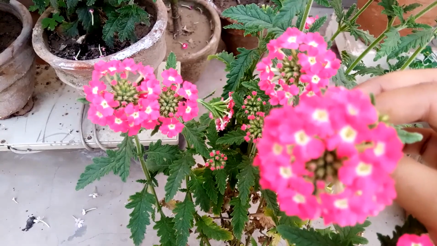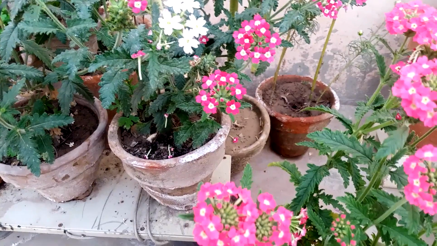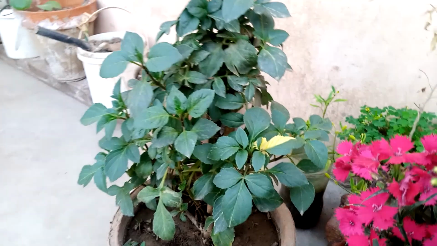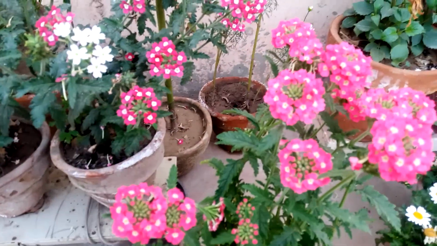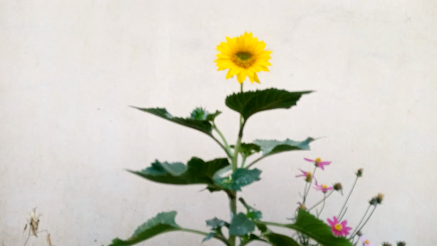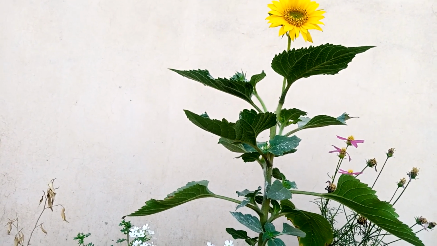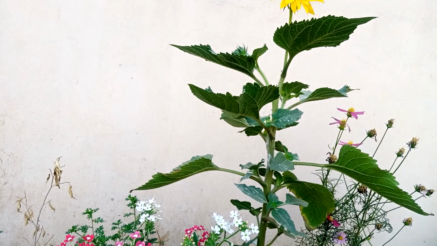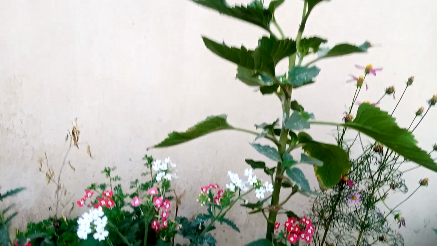You can make more plants, make more flowers with the cutting of these plants. This is dahlia plant. You can also make more plants by the cutting of this plant. This is sunflower. You can make more plants by making the cutting of this plant. So here I will show you some more non-flowering plants. You can also grow with cutting.